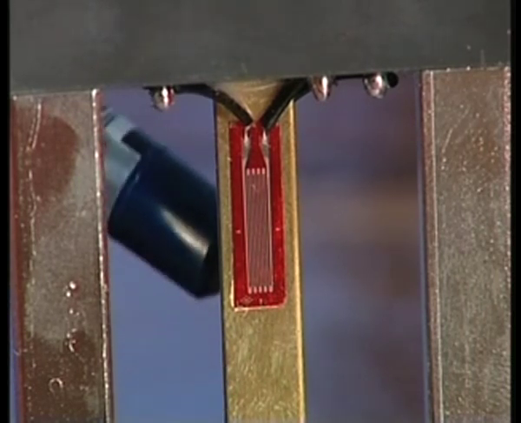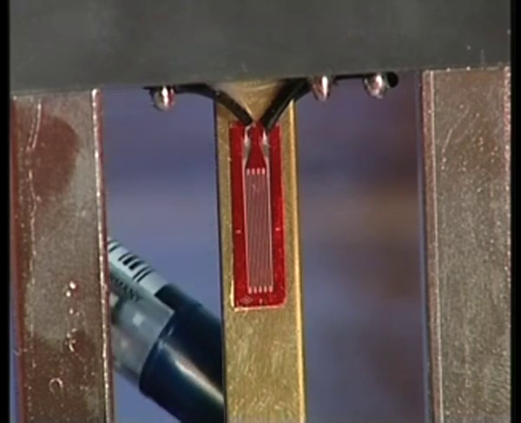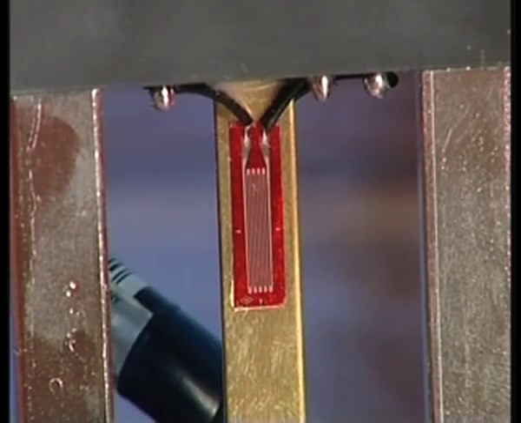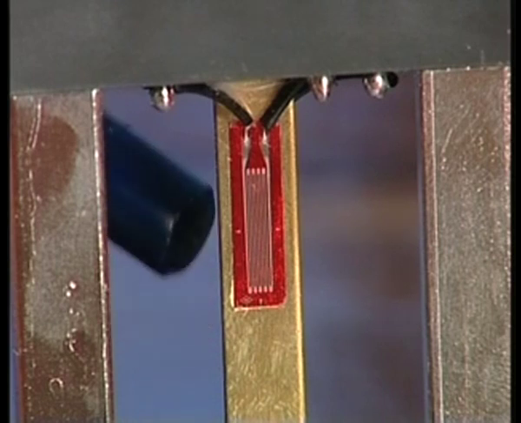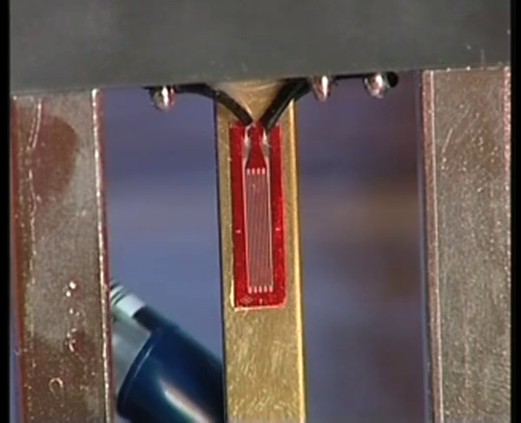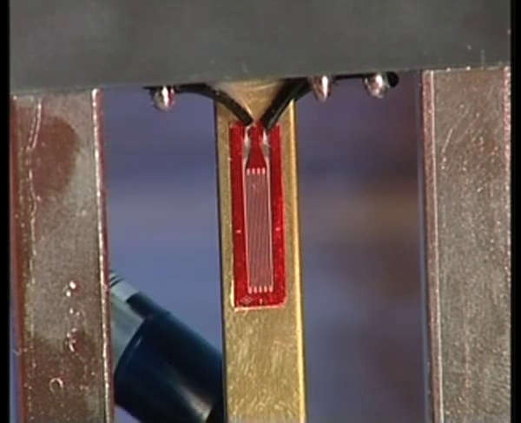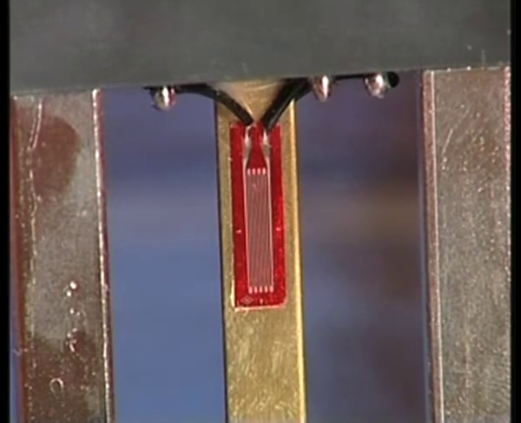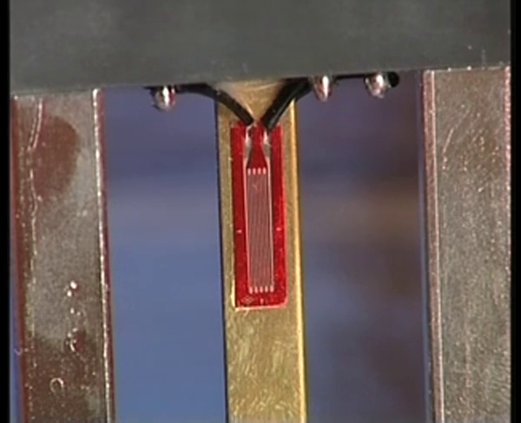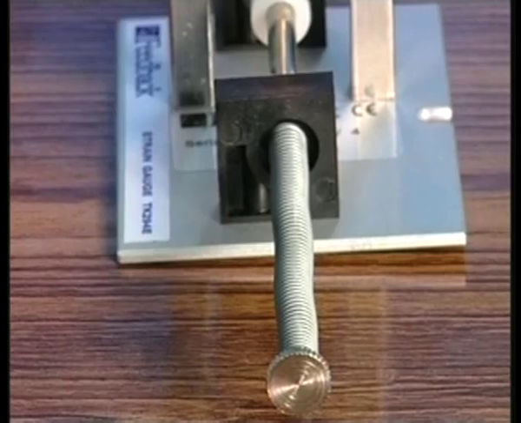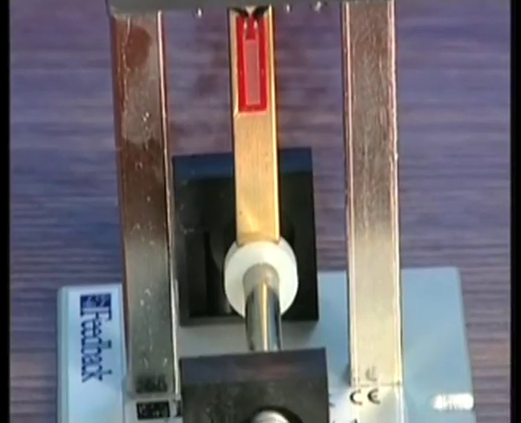So, if I put them on the opposite arms of the Wheatstone bridge, obviously I will get double the output, as well as temperature compensation in this particular circuit. This particular displacement sensor is used for small displacements, like less than 1 centimeter and that type.